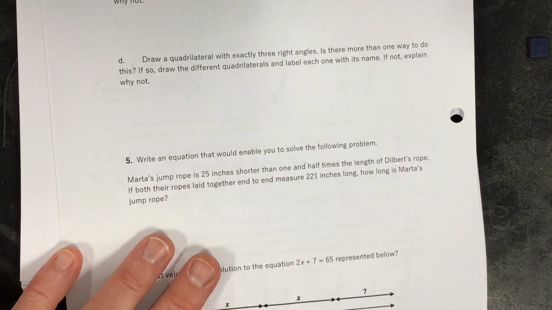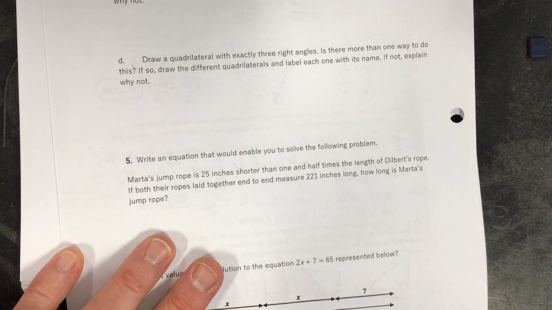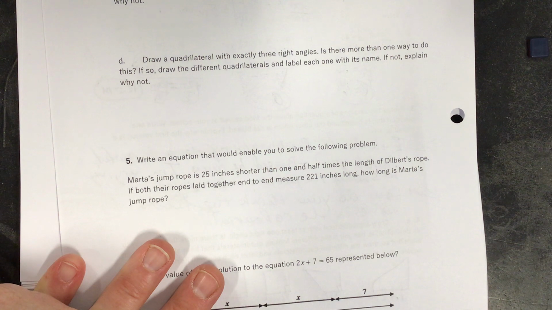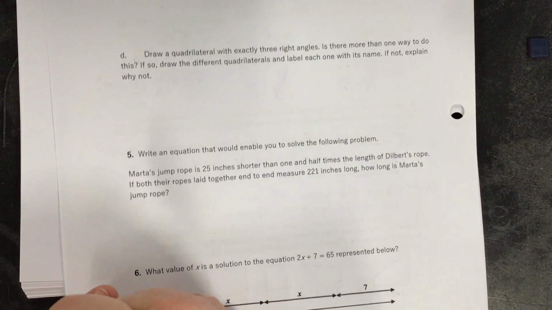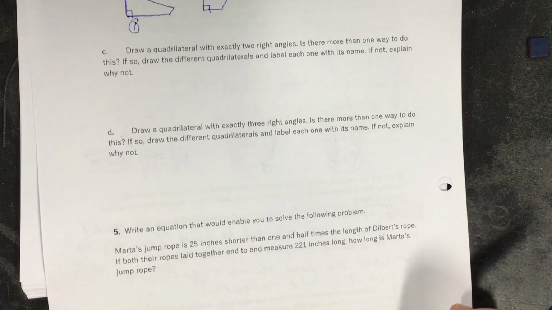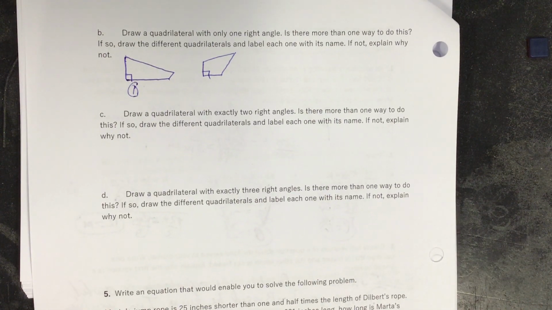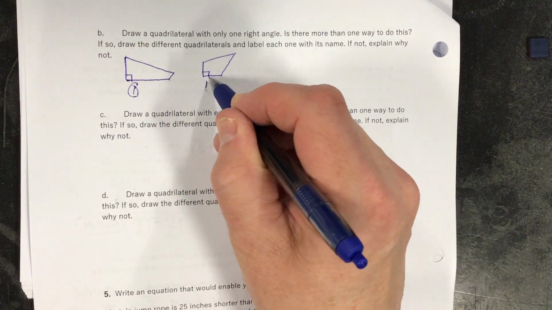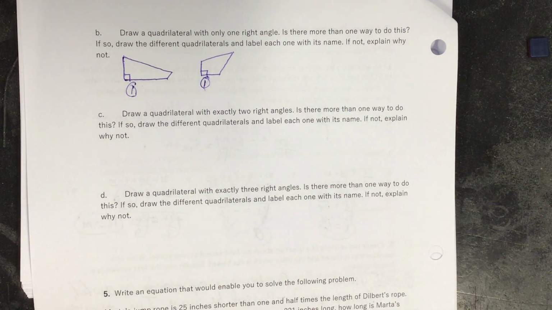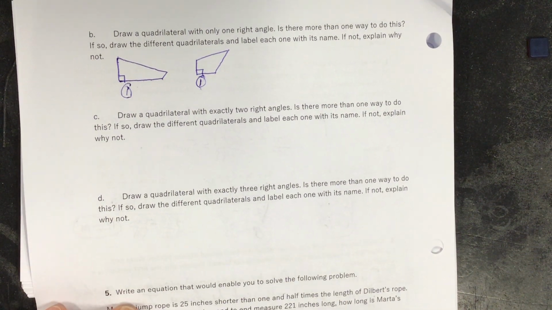And then I think that's probably about it. Is there more than one way to do this? Okay, I think that's it. Part C, draw a quadrilateral with exactly... Well, I did that again. There it is. Here, this is the quadrilateral here, quadrilateral there. I think that's about it for your right angles. For one right angle. Only one right angle.